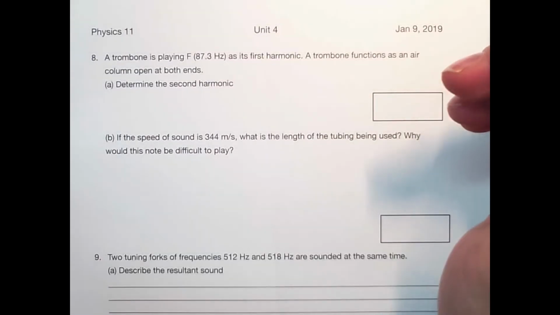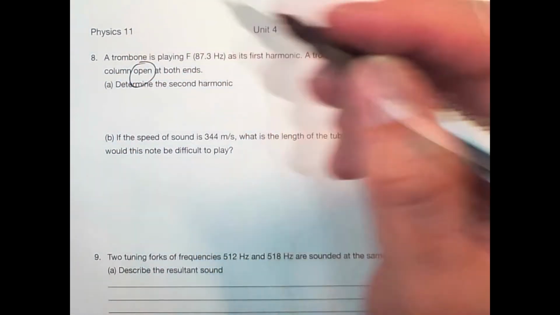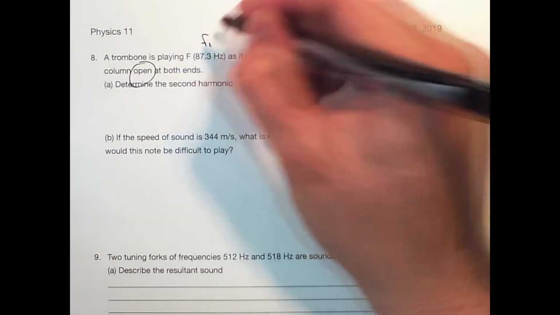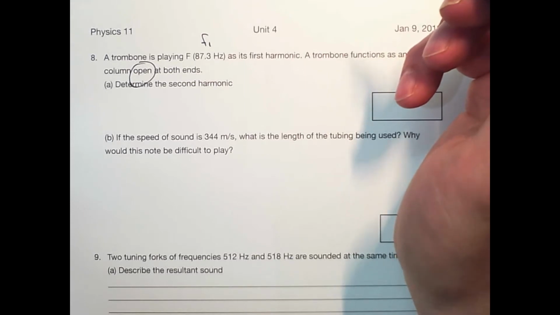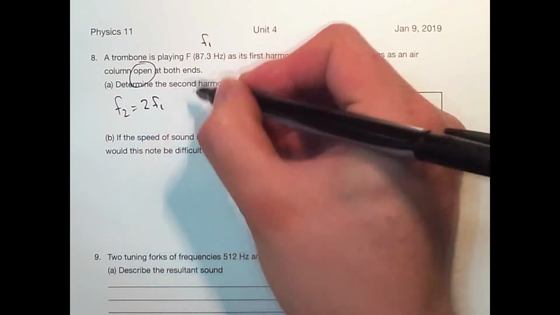Number 8 has us look at a trombone, which again would be basically an open air column. So its first harmonic would be 87.3 hertz. Determine the second. Well, F2 would be equal to 2 times F1.